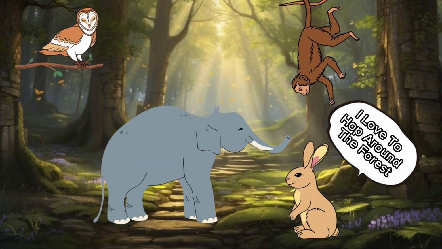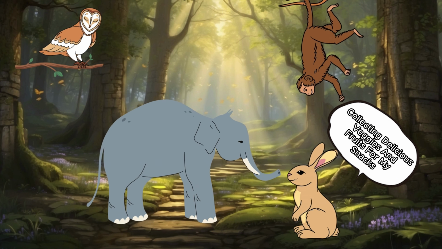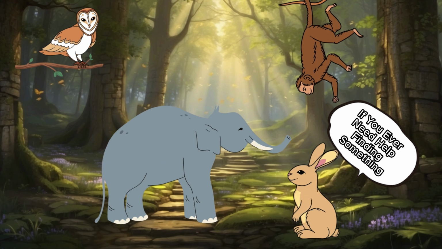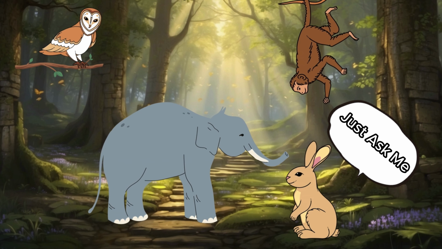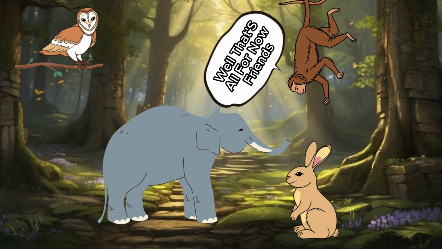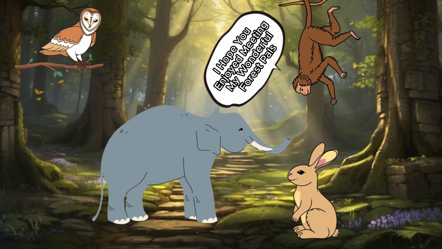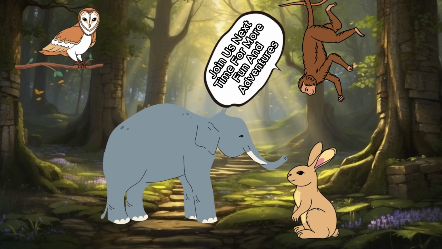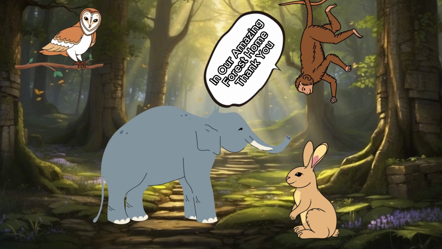I love to hop around the forest, collecting delicious veggies and fruits for my snacks. If you ever need help finding something, just ask me. I know where all the tastiest treats are hidden. Well, that's all for now, friends. I hope you enjoyed meeting my wonderful forest pals. Join us next time for more fun and adventures in our amazing forest home.